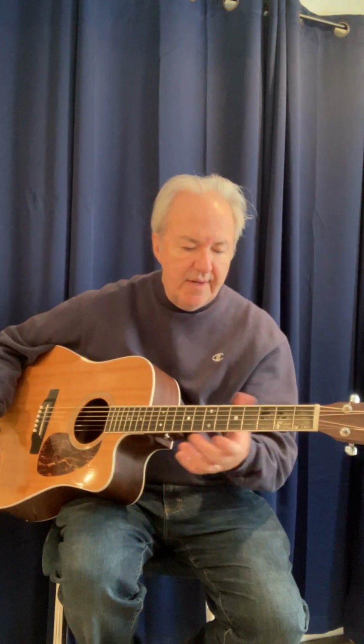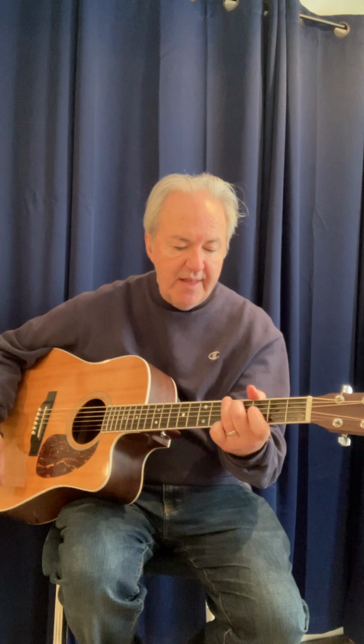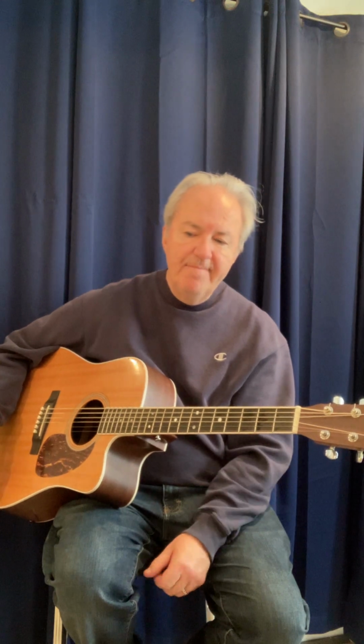So you can take this same concept and apply it to other chords, and also you can apply it to when you capo. So if you put a capo on the 2nd fret, you can play the same chord shapes, but it changes the key, and that's what a lot of people do because it helps their voice.